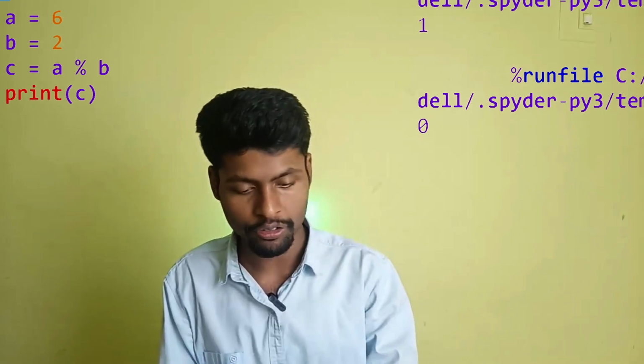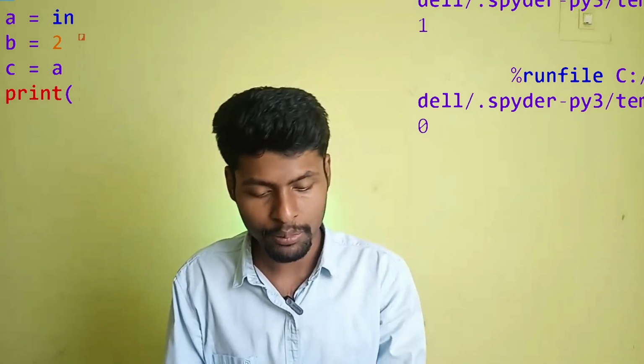Now I am going to use an input function. I am going to use an input function to get the value from the user.